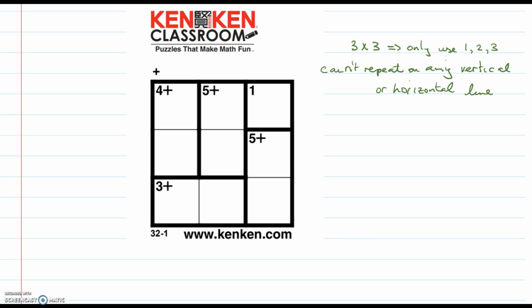Okay? Now the way you should start is to look for a cell in which there's only a single square. So here, in this square, there's just a single square and it's got the number 1. That means the number 1 has to go in there. Okay, so that's the easiest way to start off.